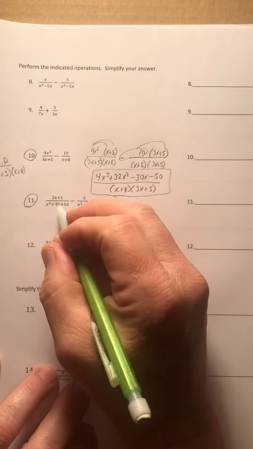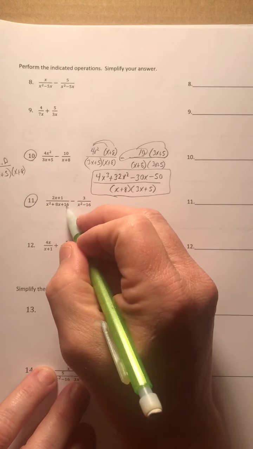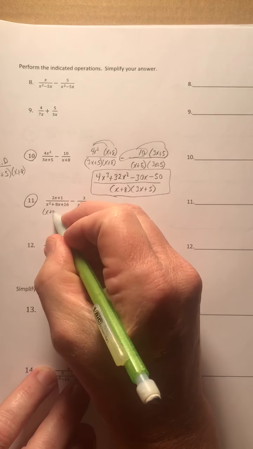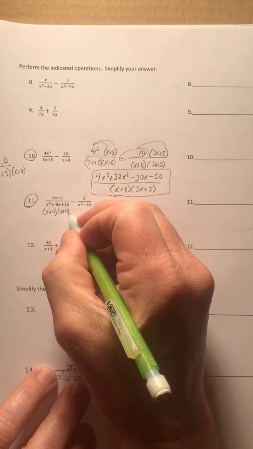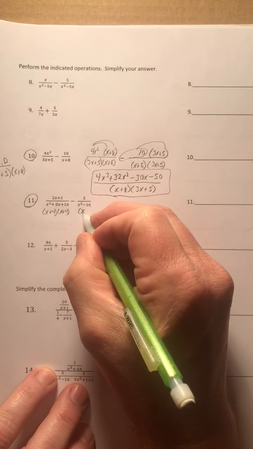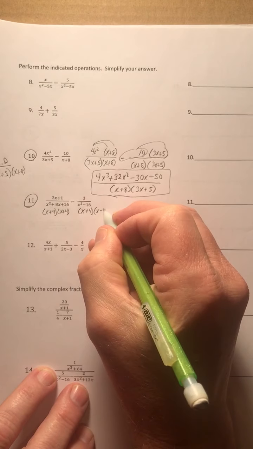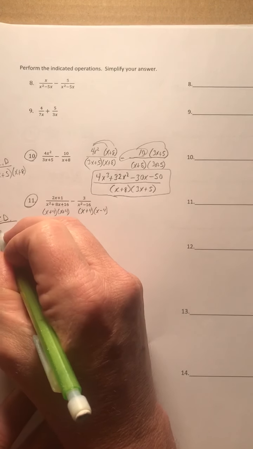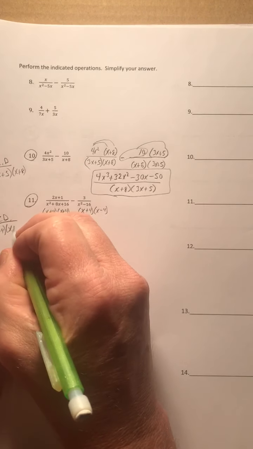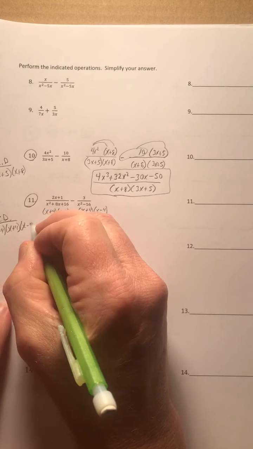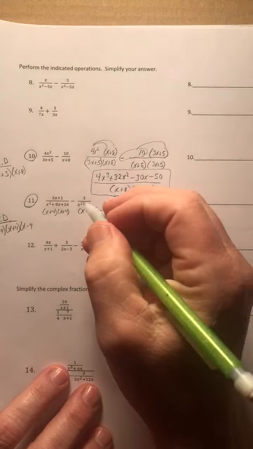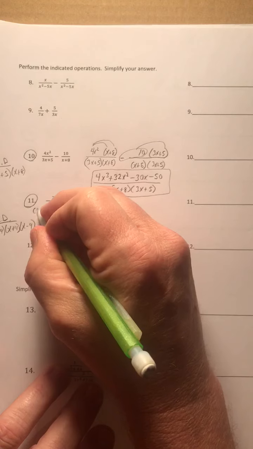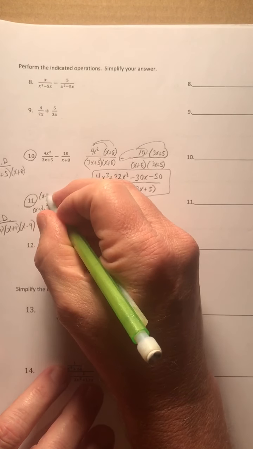All right, number 11. So again, we're subtracting, so we've got to find a common denominator. So this one is x plus 4 times x plus 4. X squared minus 16 factors out to x plus 4 times x minus 4. So our common denominator here is going to be x plus 4 times x plus 4 times x minus 4. All right? So on the first one, we're missing an x minus 4. So we have to multiply the bottom by x minus 4 and the top by x minus 4.